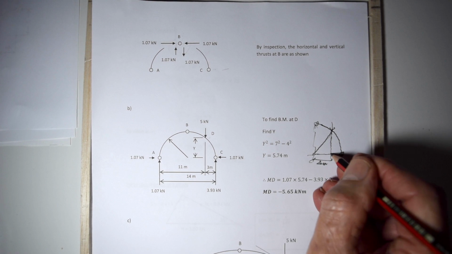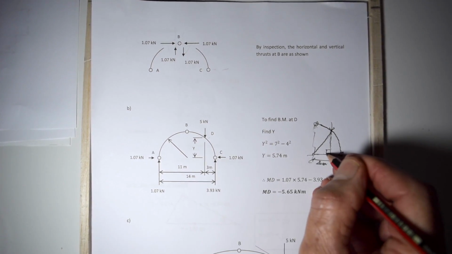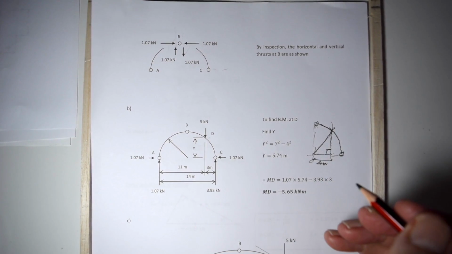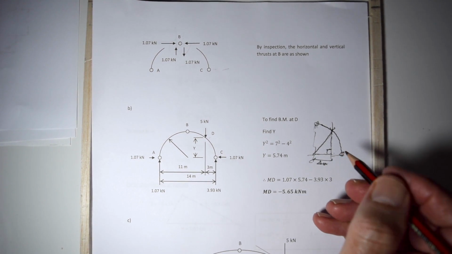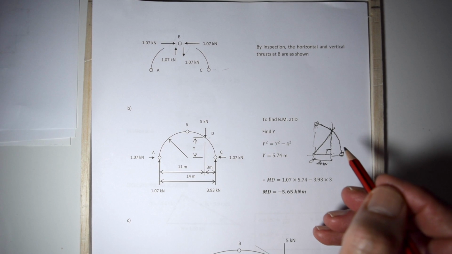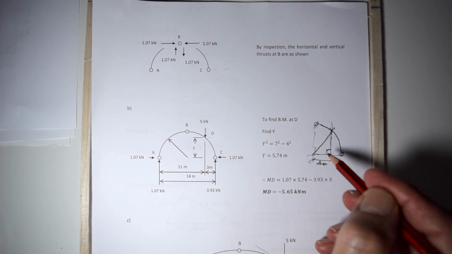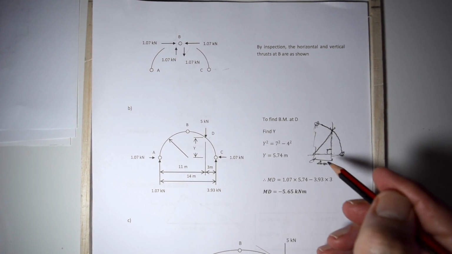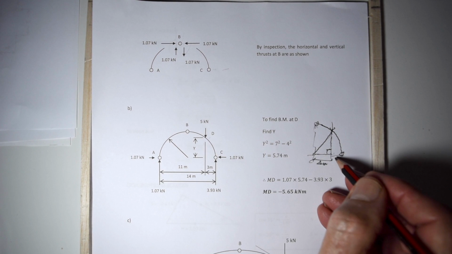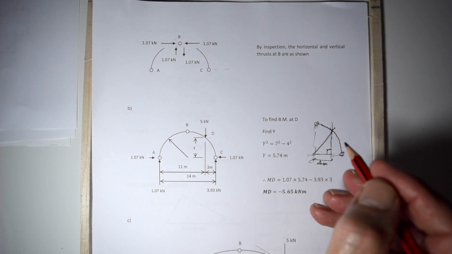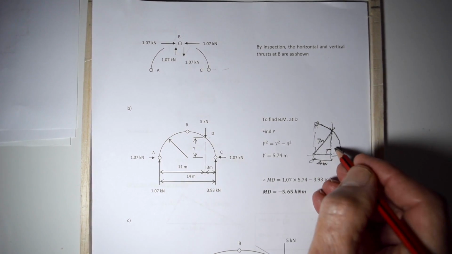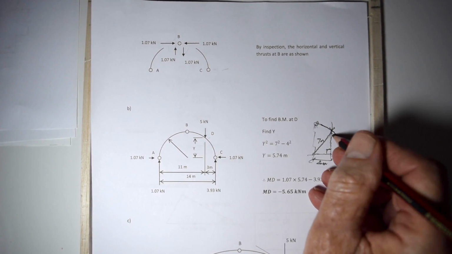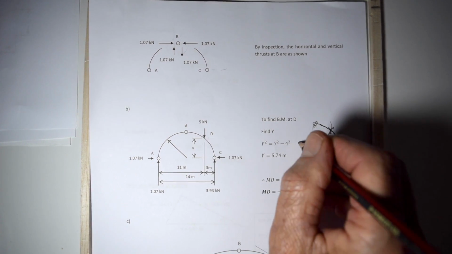So on a right angle triangle, this old Greek sitting in Athens 2,500 years ago came up with the idea that for a right angle triangle, if you had 2 of the sides, you could find the other one. Now what do we have? We have 4 meters there, we have the radius of the circle, which is 7 meters, and we're looking for this dimension there. And that dimension there is what we're doing here.